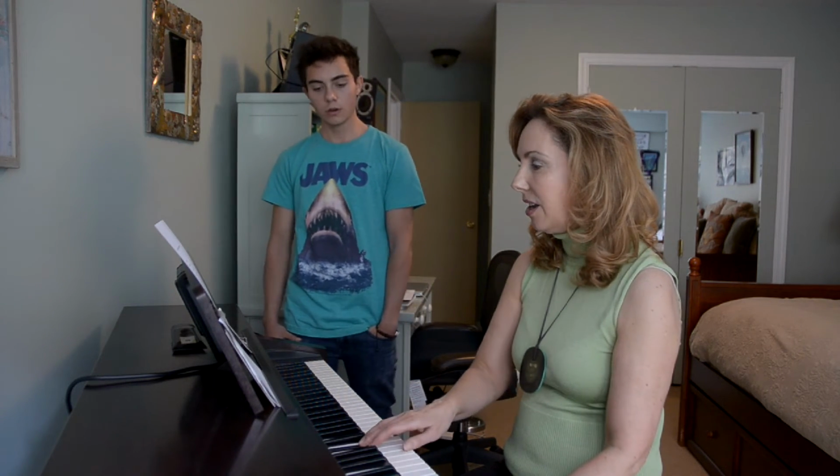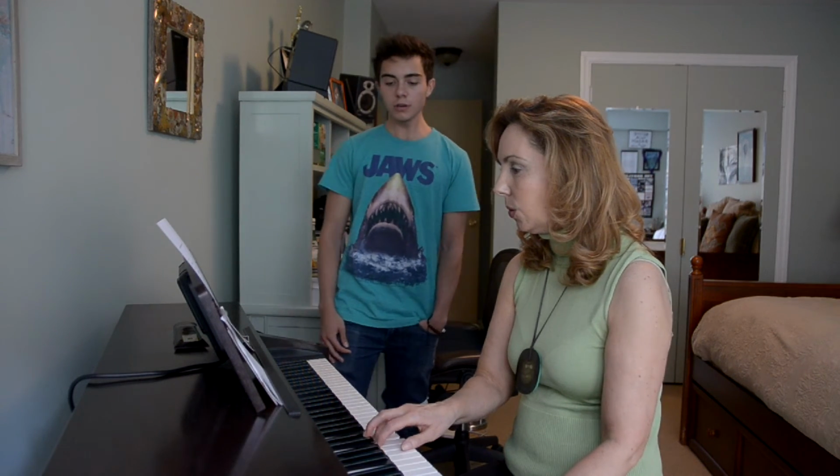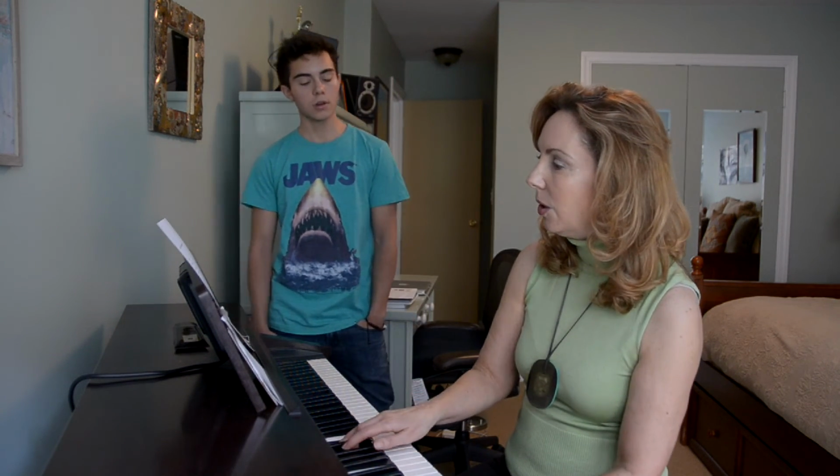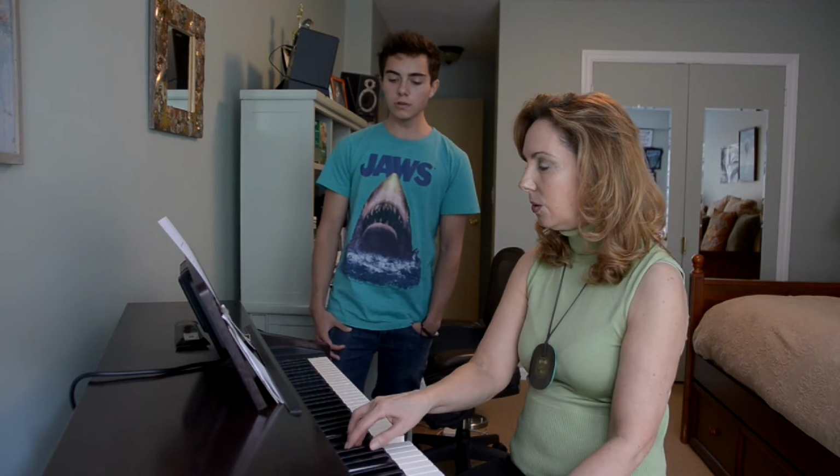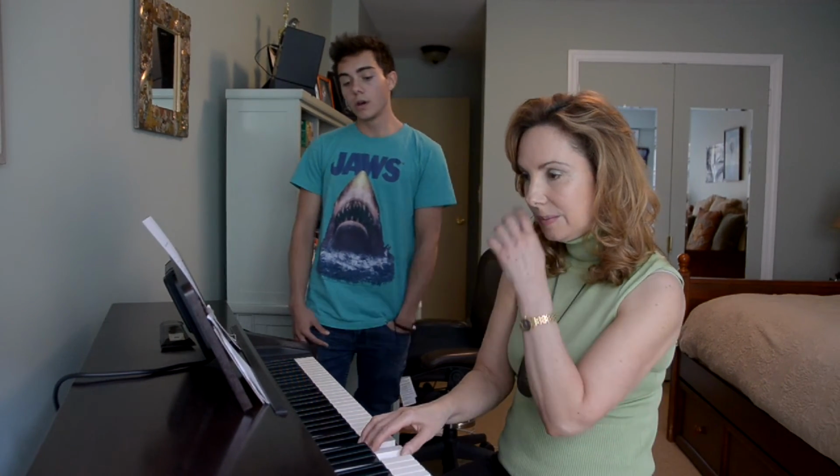Key. Good, and back down. Key. And two more. Key. Last one.